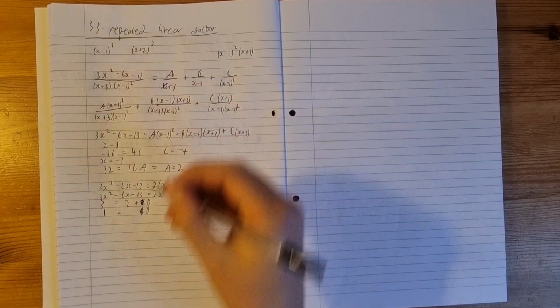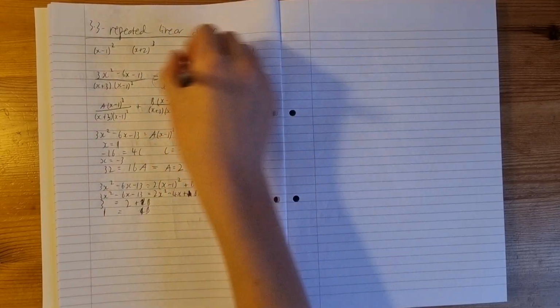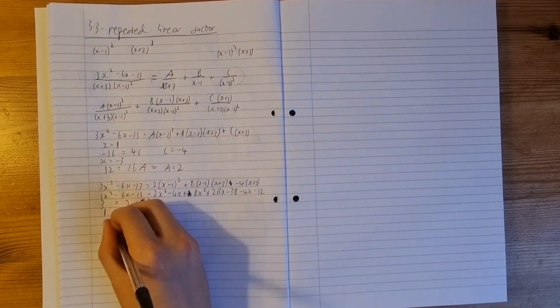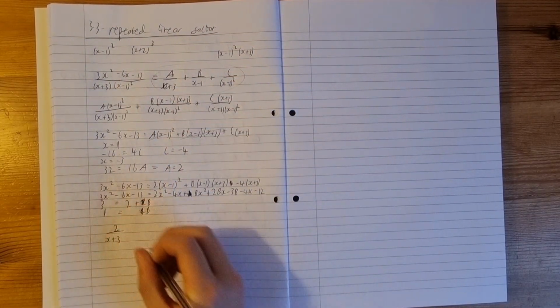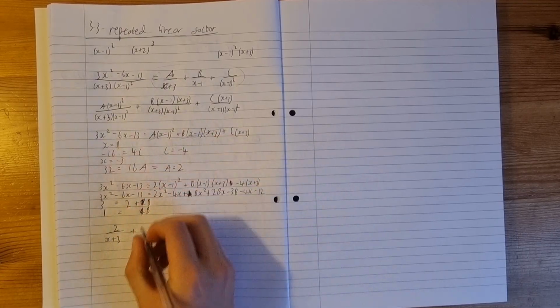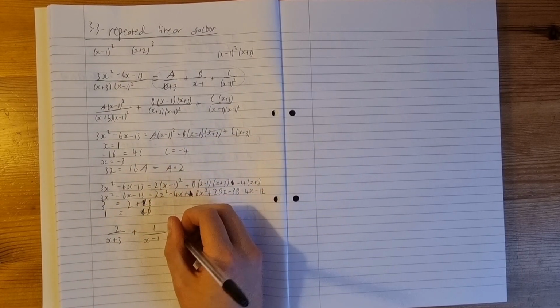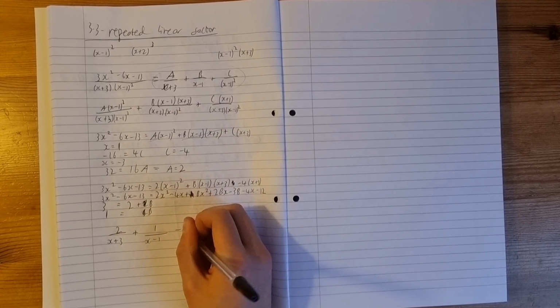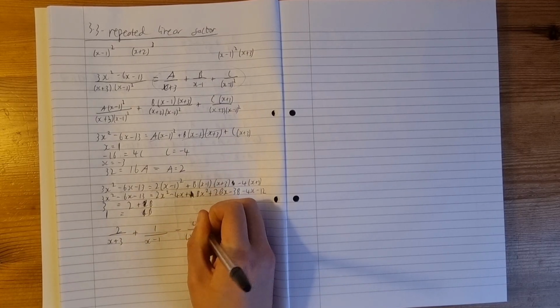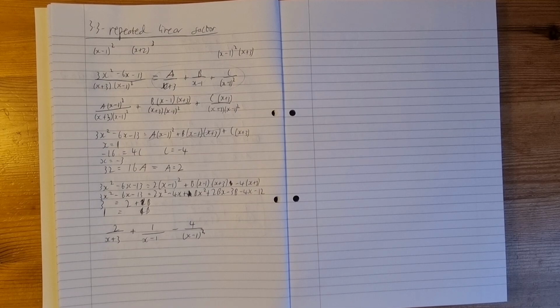And so plug them back into our original equation here. A over x plus 3, that's 2 over x plus 3, plus b over x minus 1, so plus 1 over x minus 1, plus c, so that's minus 4 over x minus 1 squared. So well done, you've just solved your first repeated linear factor problem, and now I'll give you a practice problem to try by yourself, and then I'll go through its answer.